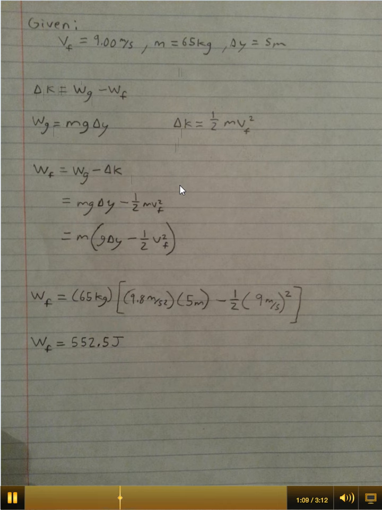Now, we also know that we can rearrange this formula to find the work done by friction, which is good because we already have the values that we can replace for work done by gravity and the change in kinetic energy. So we replace the work done by gravity with mg times change in y, minus the formula for the change in kinetic energy. Right here I just factored out the m, which I just think makes it look better.